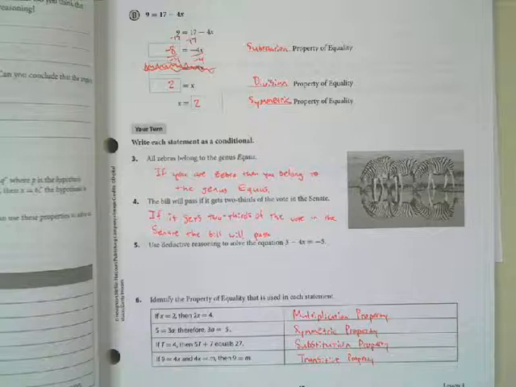Alright. Questions on any of that? What's number 5? Number 5, I think, is a separate set of directions from 3 and 4. I think 5 is like number 6. I think they actually want you to solve the equation, and then give the reason for each one. I'm not going to have you do that, though, so don't worry about that one.